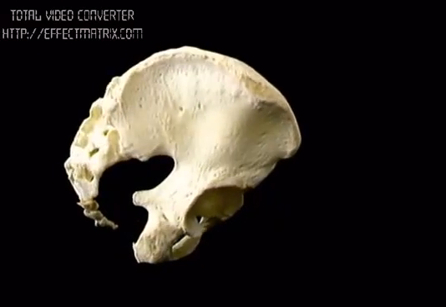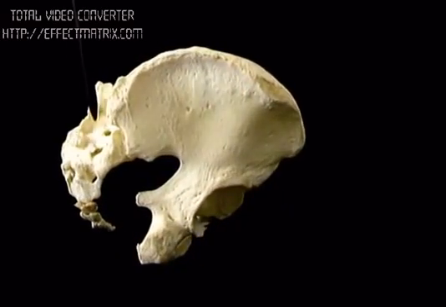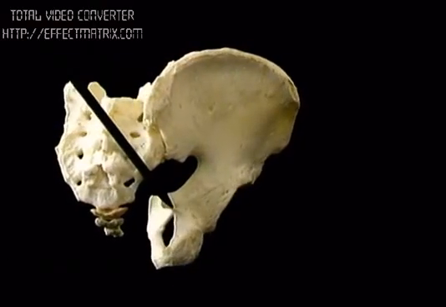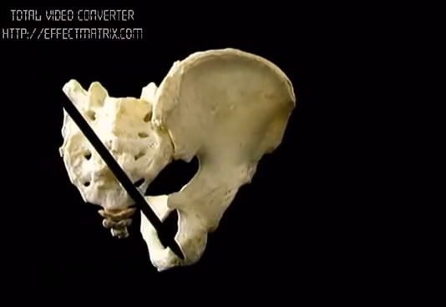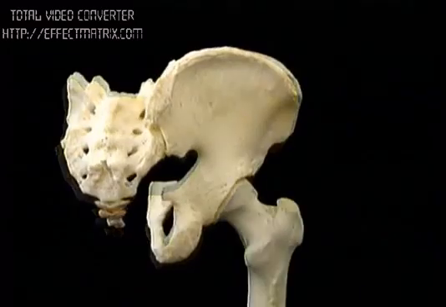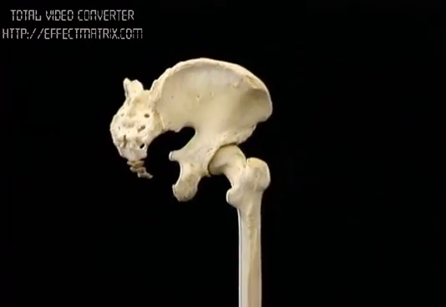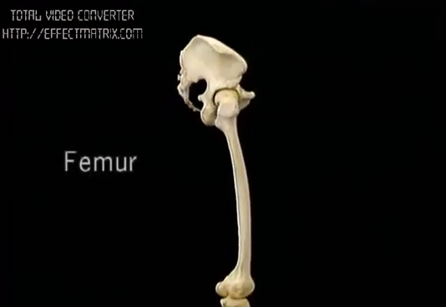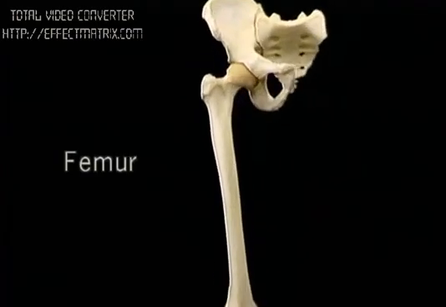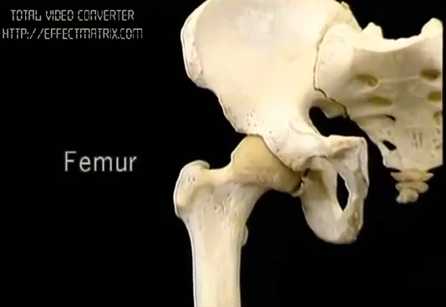The sacrum is attached to the hip bone not only by the sacroiliac joint, seen here from behind, but also by 2 big ligaments, one going to the ischial spine and one going to the ischial tuberosity, as we'll see in a minute. Now let's add the femur to the picture. The femur is the longest bone in the body. We'll be looking at its distal end in the next section. For now, let's look at the features of the proximal end.